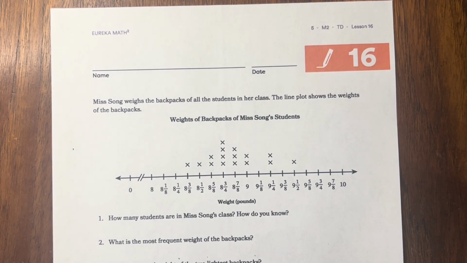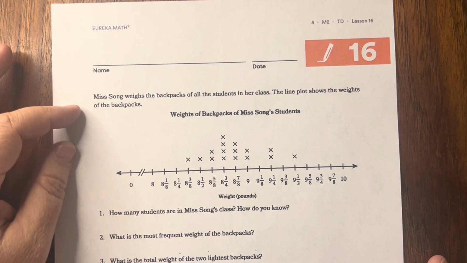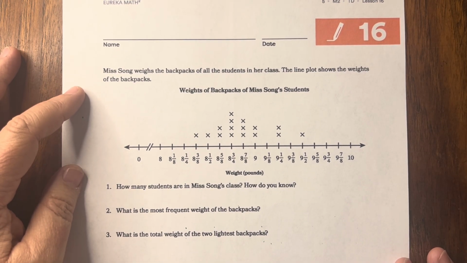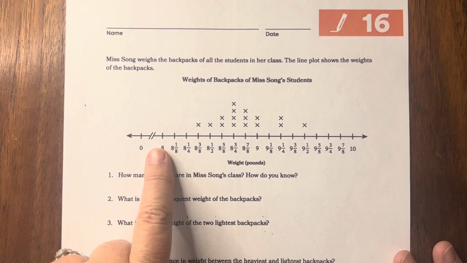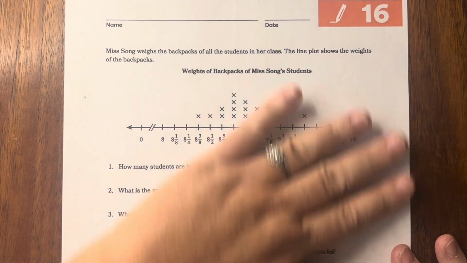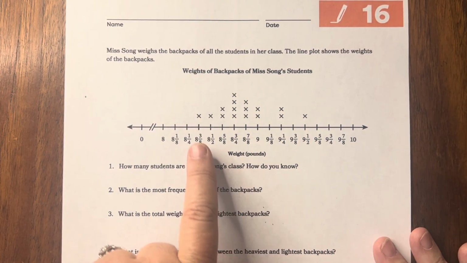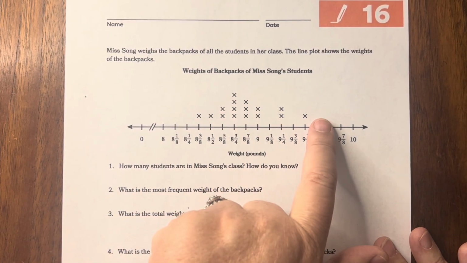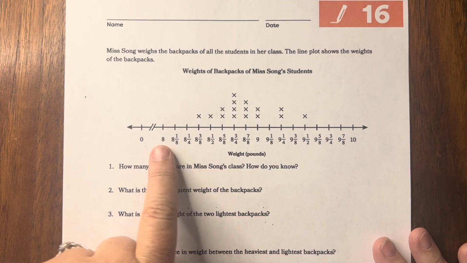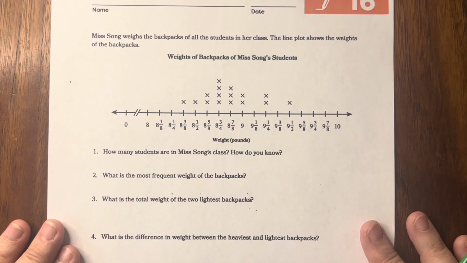Now, they've done all the hard work for you because the hard work is really creating these line plots. So it says, Miss Song weighs the backpacks of all the students in her class. The line plot shows the weights of the backpacks. So they've created it. So let's look and see what our range is because we're going to have to read some data and answer some questions about it. So the line plot is showing the weights of all the backpacks. Each of these X's would represent what? It would represent each student and the weight of their backpack, in pounds. So now we're going to answer some questions using this actual line plot.